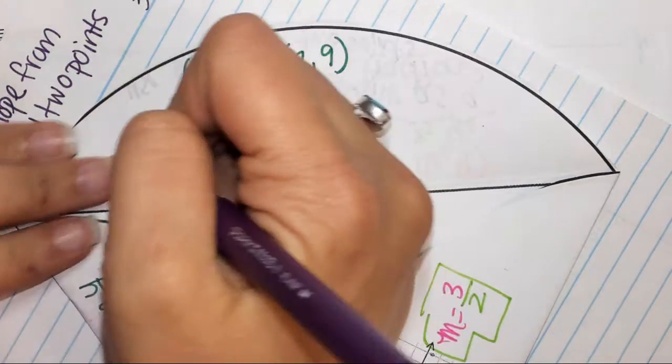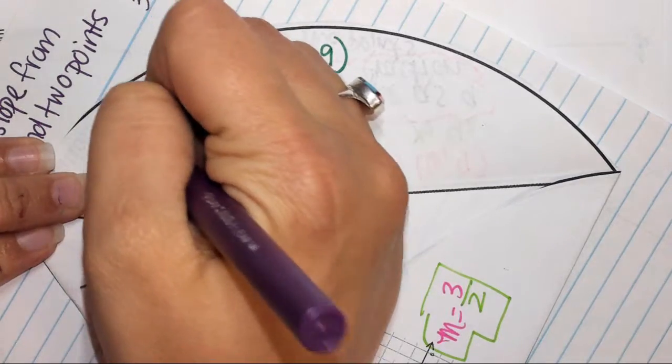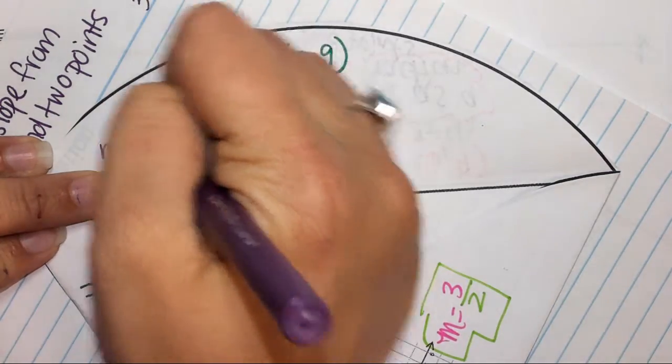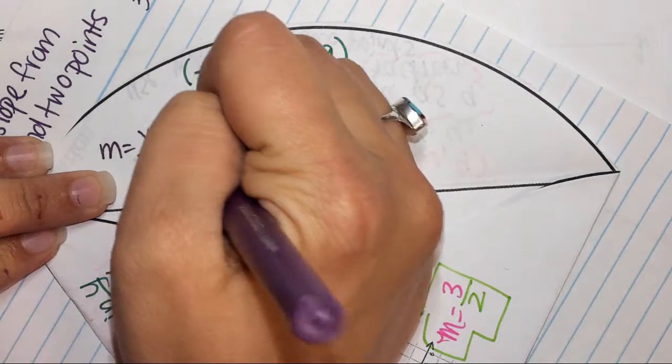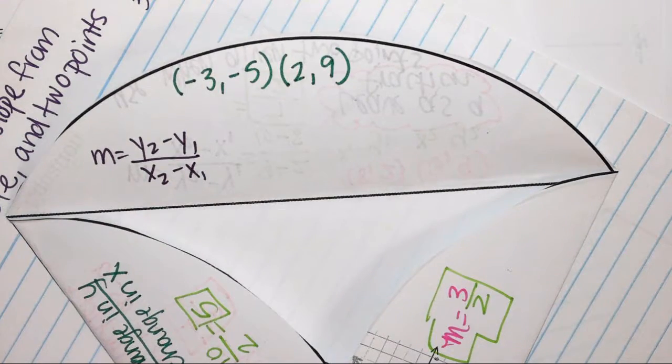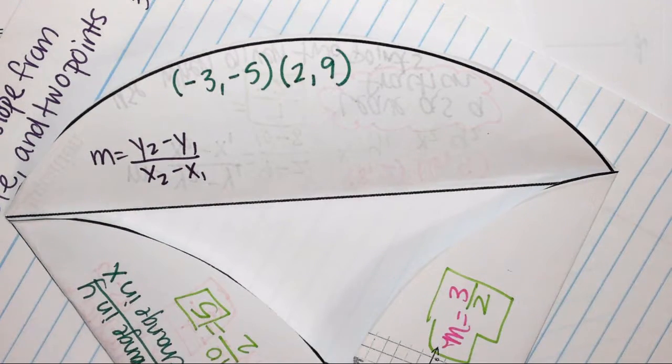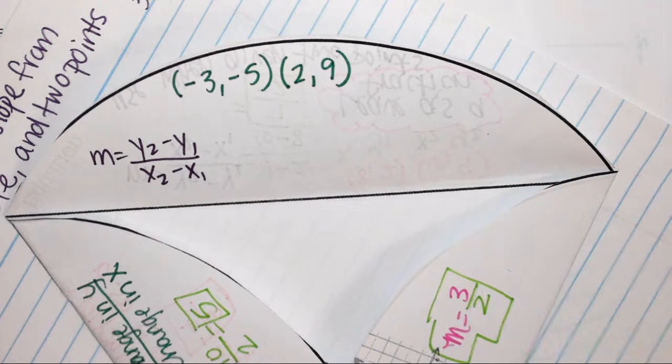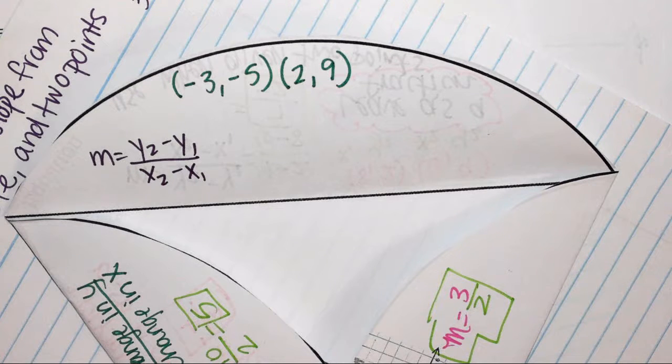If you need help, go ahead and write down the formula: y2 minus y1 divided by x2 minus x1. I would love it if you would do that every time, then we won't get confused. You just label, and then you plug in.